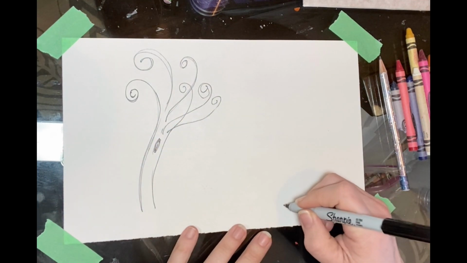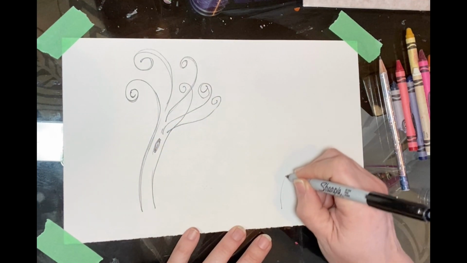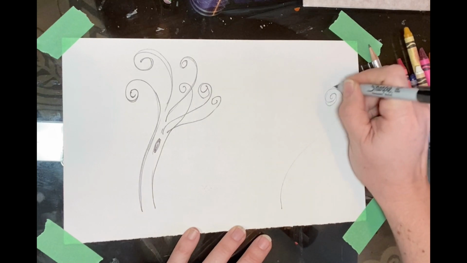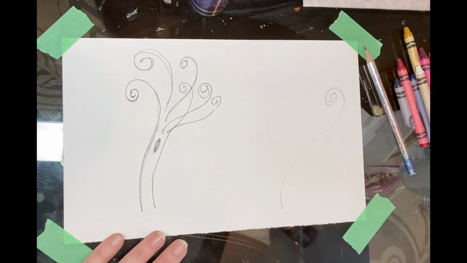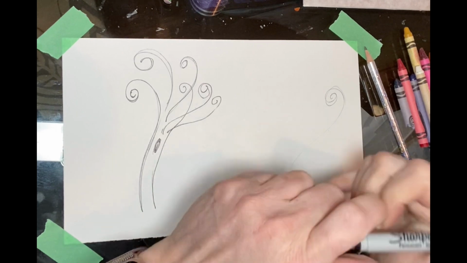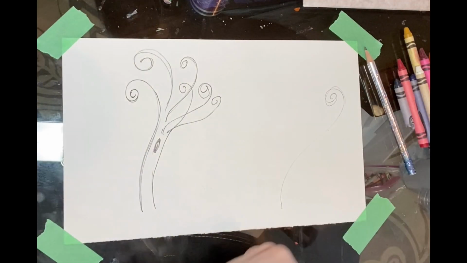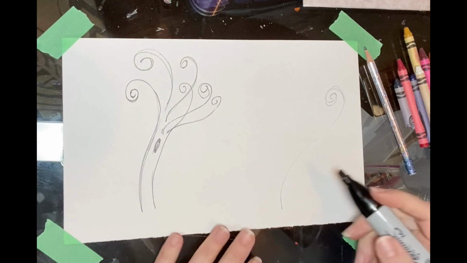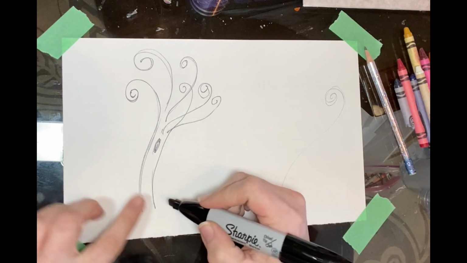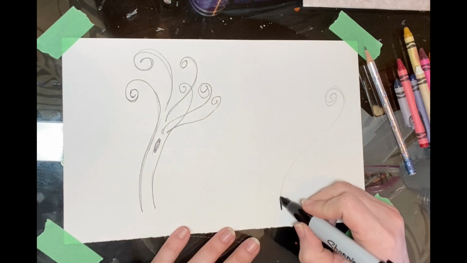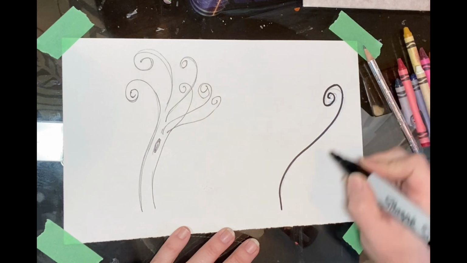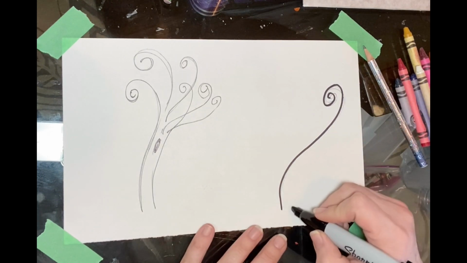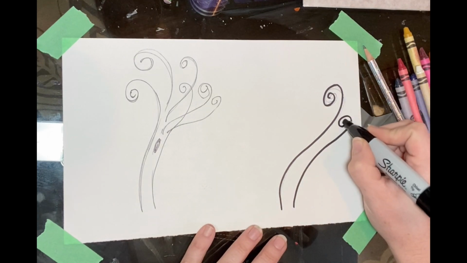Okay, we're gonna do another tree over here. And it's really gonna be leaning. Let me see if you can see that. Can you see it? All I have right here is my thick Sharpie. So we'll just go with thick Sharpie. Okay. So I'm gonna go over that again and make it darker in a minute. But we have our tree and it's really leaning.